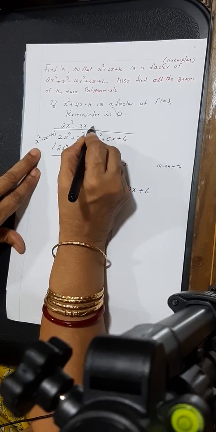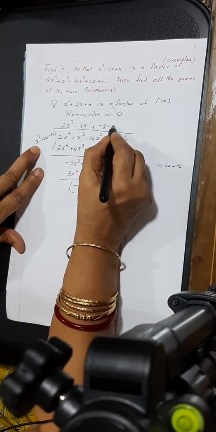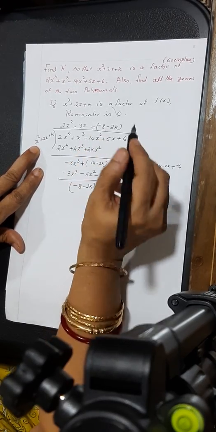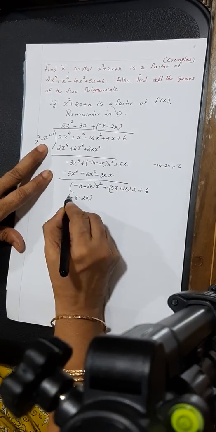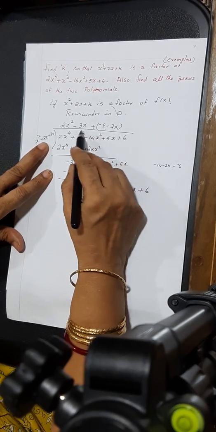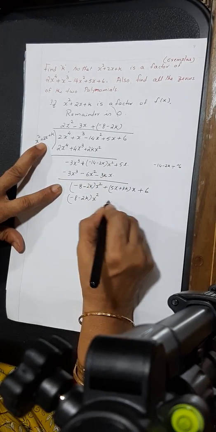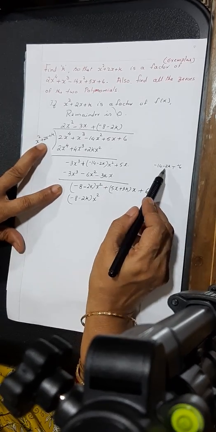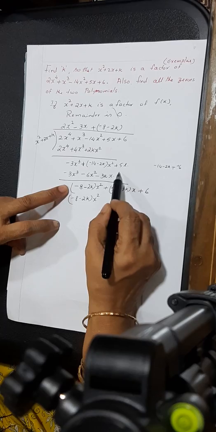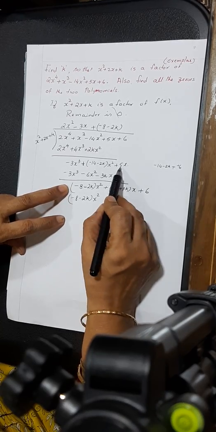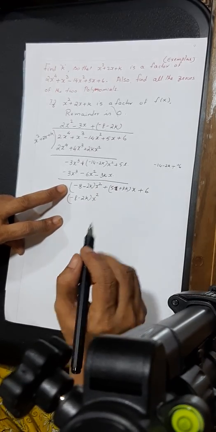So, here I will write this as minus 8 minus 2k x squared, then minus 8 into 2x. So this is 5 plus 3k into x.